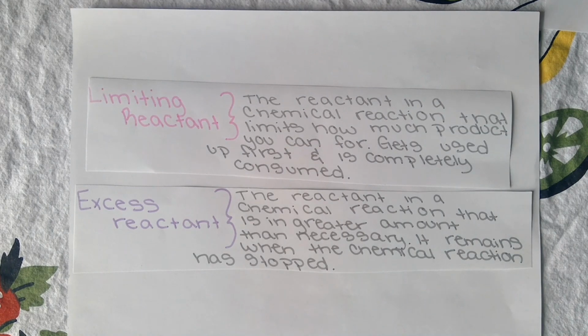On the other hand, my excess reactant is the reactant in a chemical reaction that is in a greater amount than what I actually need. And when the chemical reaction has stopped, there is some of that left over.